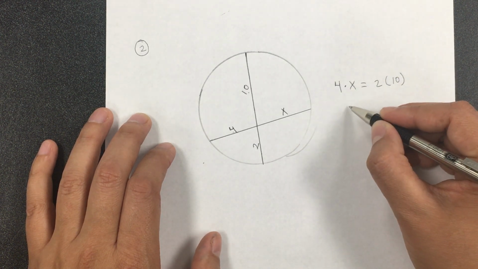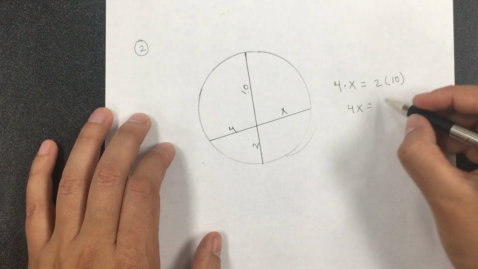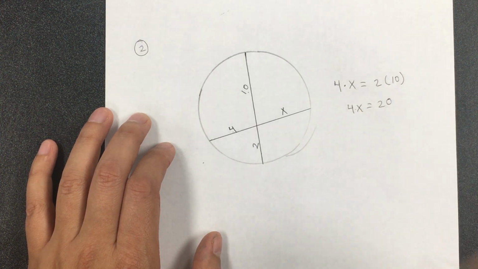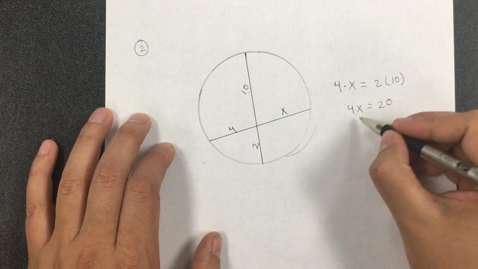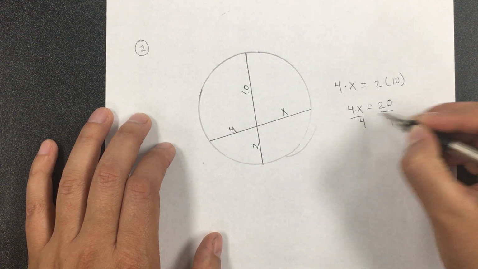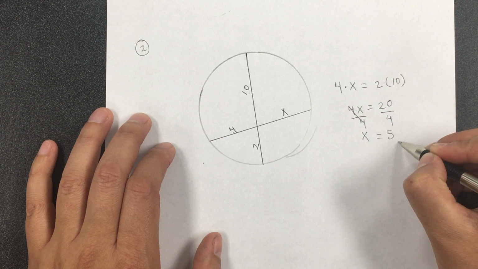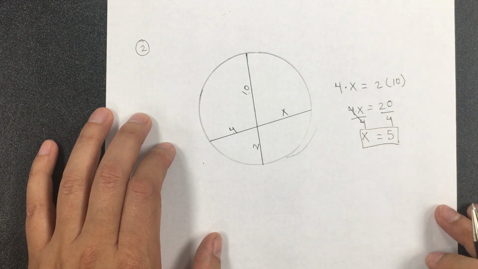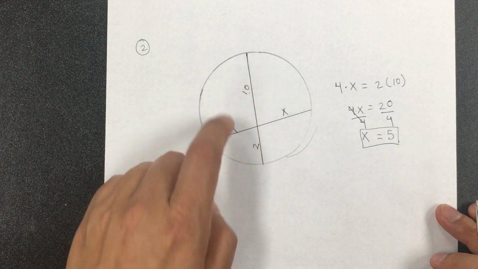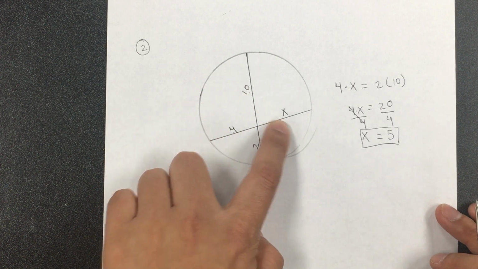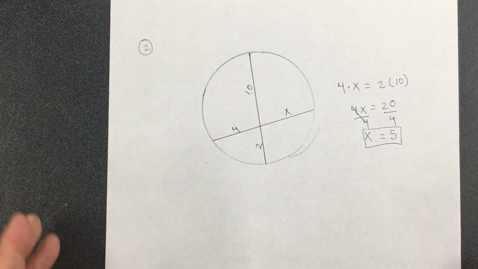So 4 times x is 4x. 2 times 10 is 20. If I'm multiplying, the opposite of multiplication is division. And so x equals 5. Okay, again, 2 times 10 is 20. 4 times 5 is 20. So check.